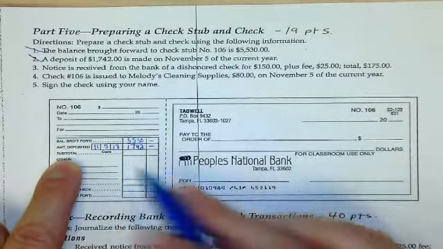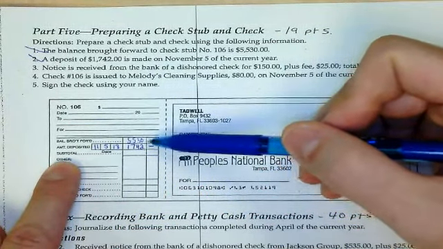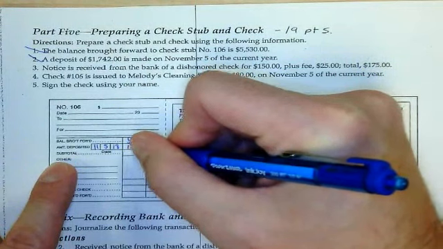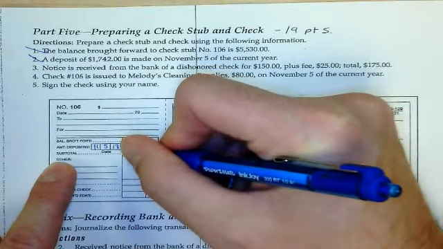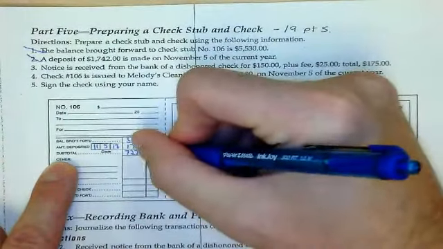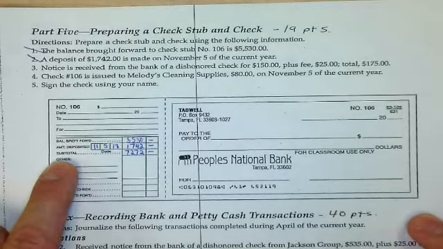The next part is the subtotal. You're going to add your balance plus your deposit. So you got a 2, a 7, a 2, carry the 1, 72.72. That is your subtotal. It's the amount you have plus your deposit.